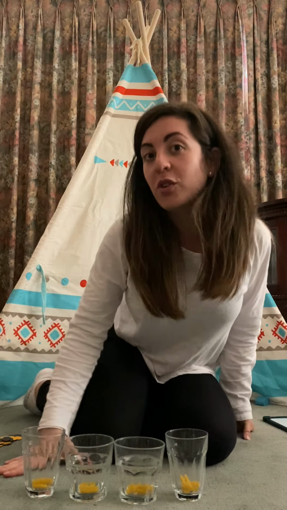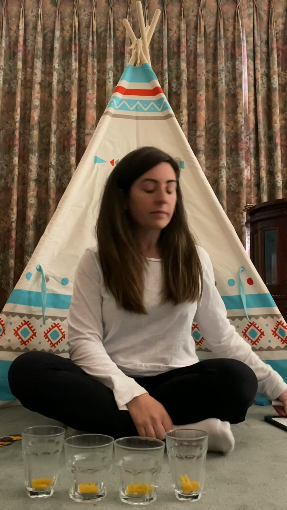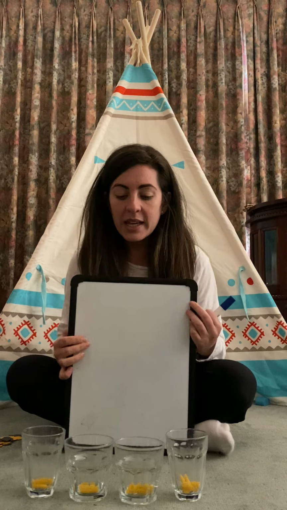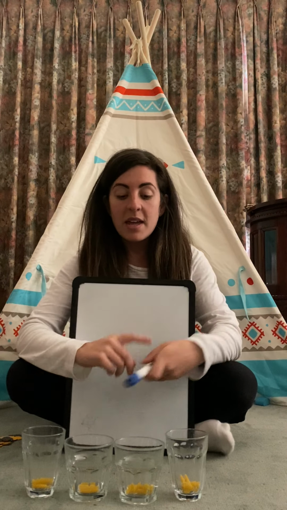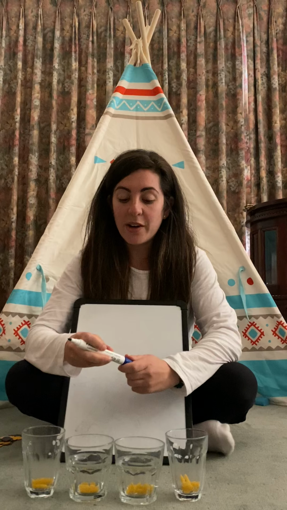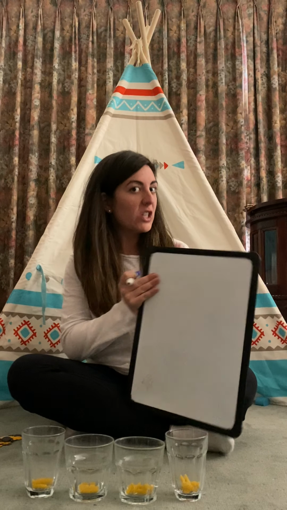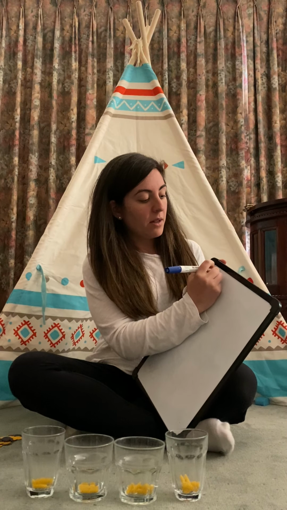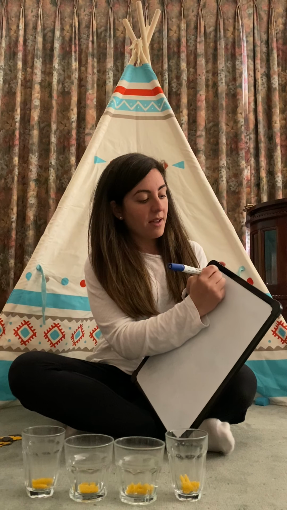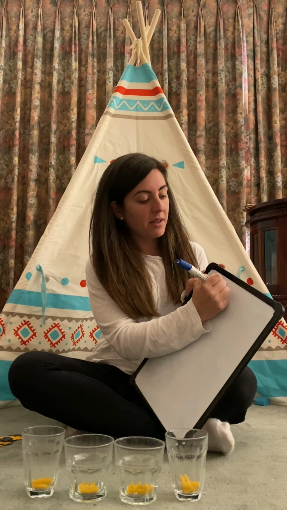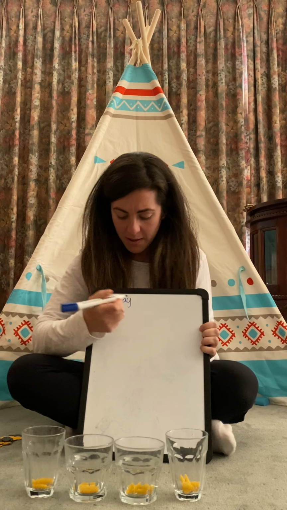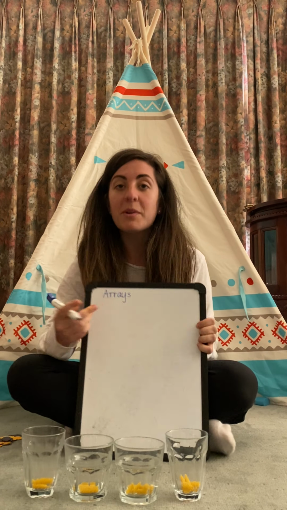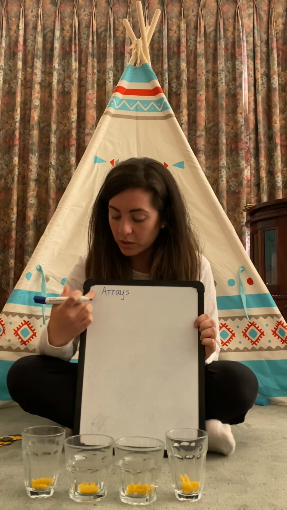But I want to show you the next step in what we're doing. So, here I have 4 groups. Now, we're going to draw an array. Now, we have done this before. We did it in grade 1. Array. It rhymes with day, so it ends in AY. Array. Well, maybe I'll put an S at the end because I'll be drawing more than one. We'll make it a plural.